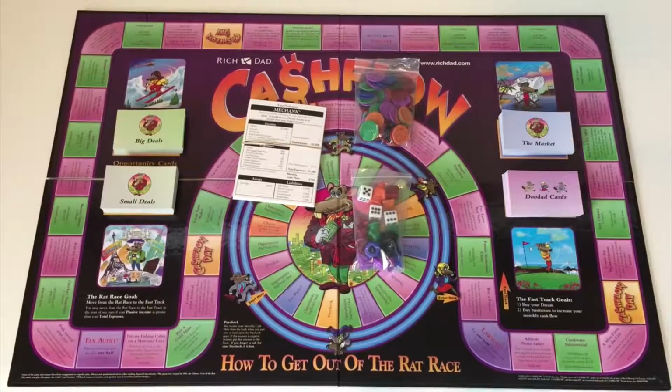All right, so here is an instructional video on how to play the Cashflow 101 board game by Robert Kiyosaki. So first of all, there's three versions of this game. There is Cashflow 101, Cashflow 202, which is the more advanced version, and then there is a new version that is just simply called Cashflow. Personally, I prefer the older versions of Cashflow 101 and Cashflow 202.